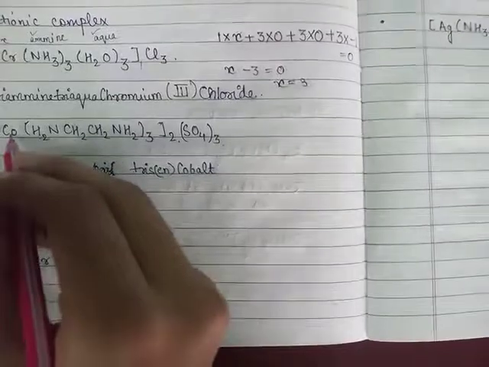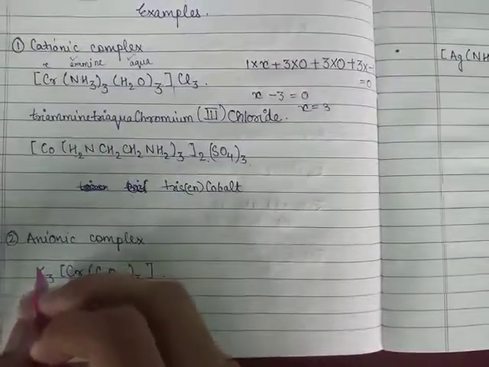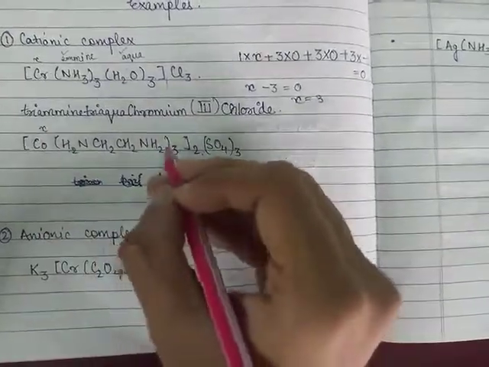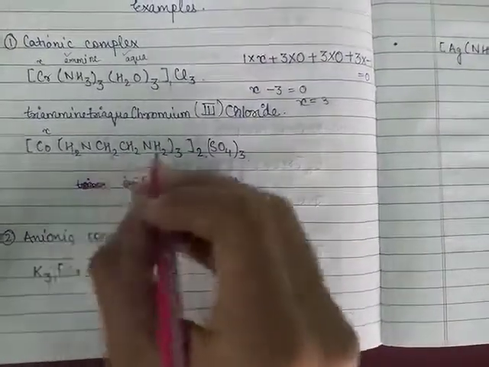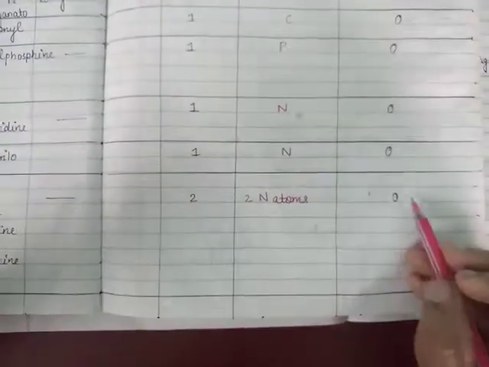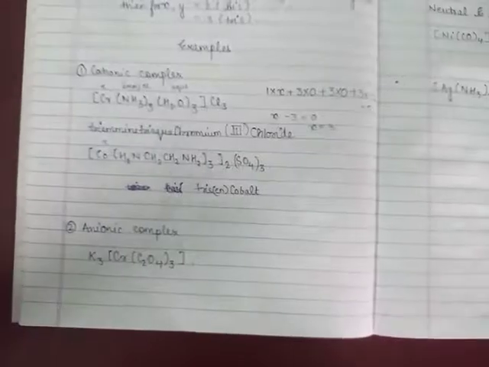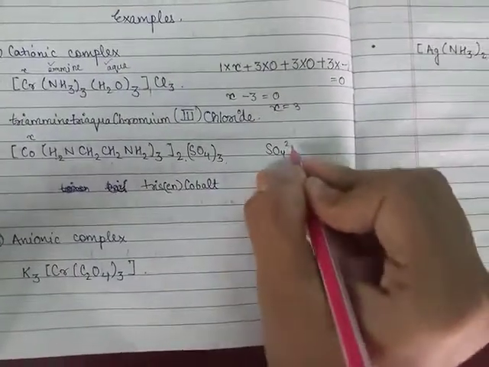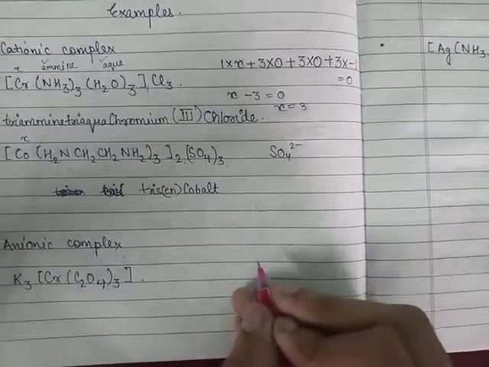Now we'll find out the oxidation number. To find out the oxidation number, we'll assume the oxidation number of cobalt to be x. Now what is the charge on this ligand? We have to refer to the table. When you see the table, you will find that the charge on this is 0. And SO4, you know already, exists as SO4 2-, so the charge on SO4 is 2-.